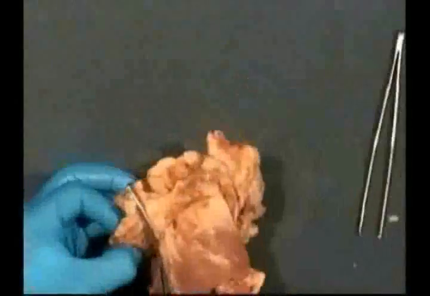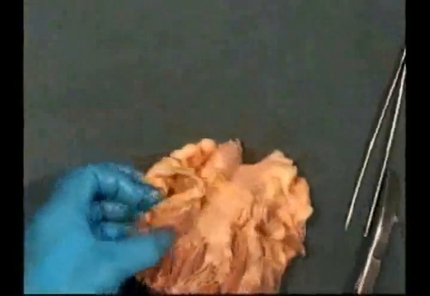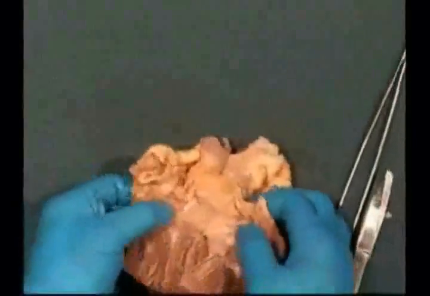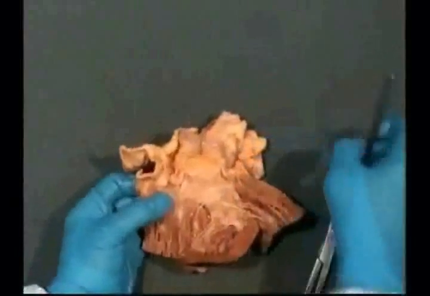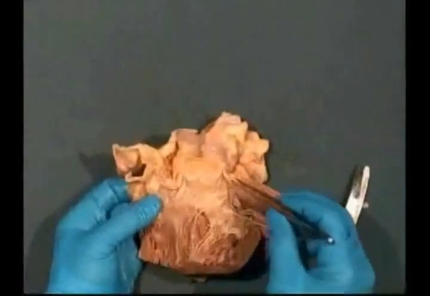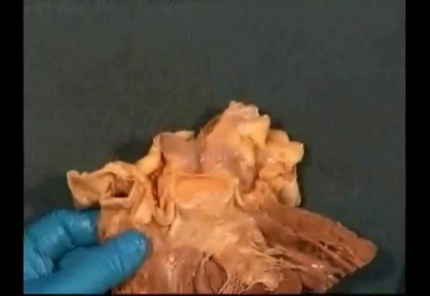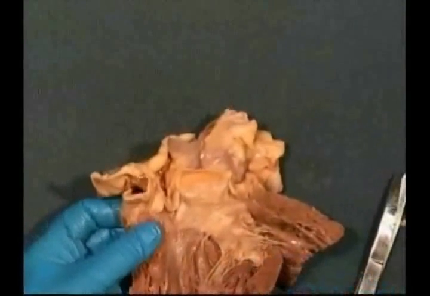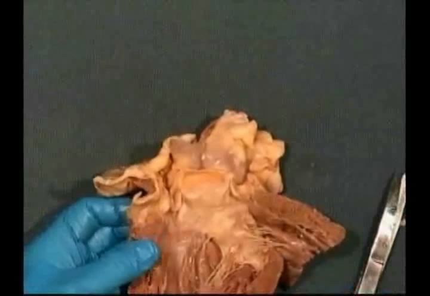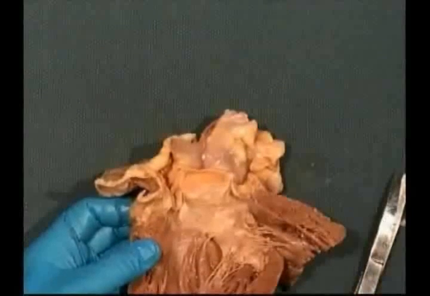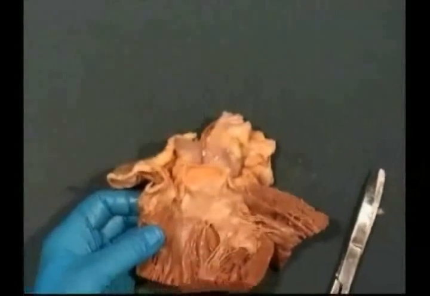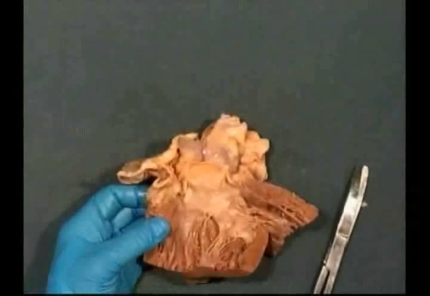Curve the cut around the pulmonary artery. Now you can see the leaflets of the aortic valve. There are three cusps or leaflets. You can see the septum is smooth, and in the left ventricle there's no infundibulum, as there is fibrous continuity between the anterior leaflet of the mitral valve and the aortic valve.